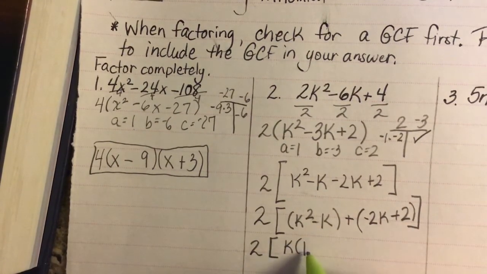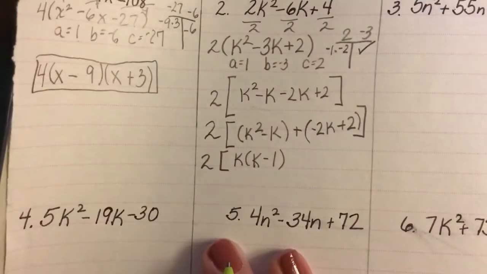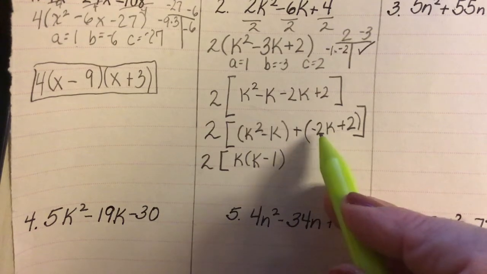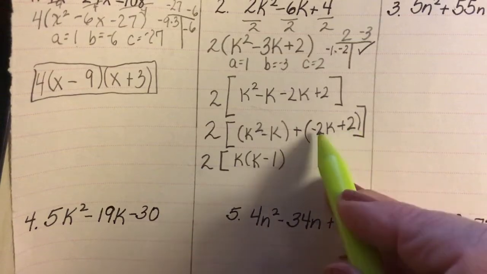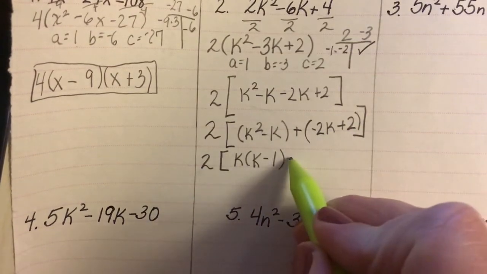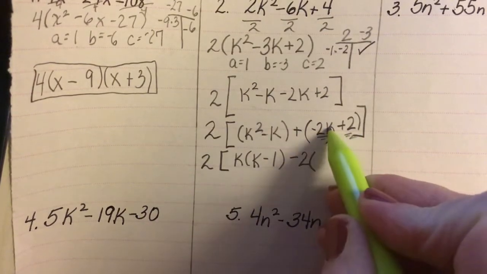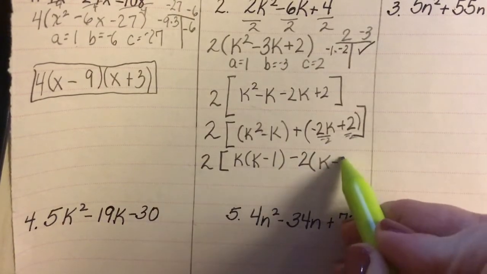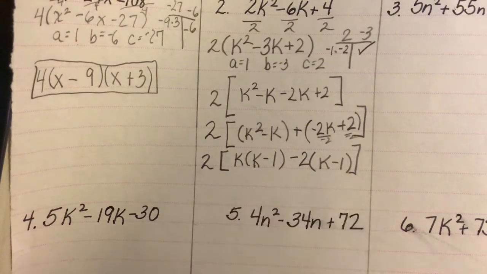Then I'm going to take out a common factor of k. And on the next one, they have a common factor, sort of 2. But remember, when this first term is negative, you have to take out a negative common factor. So although they both don't have negative 2 in common, I am going to factor out negative 2. So negative 2k divided by negative 2 is positive k. Positive 2 divided by negative 2 is minus 1. Did it work? Yes. This and this are the same.